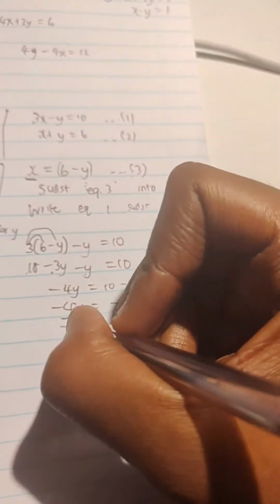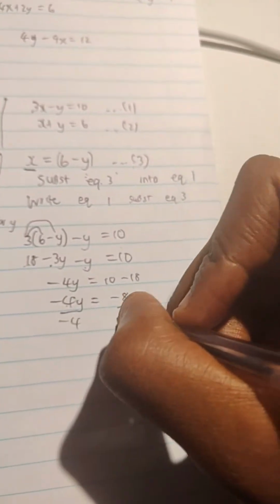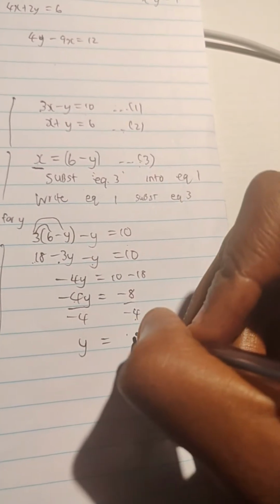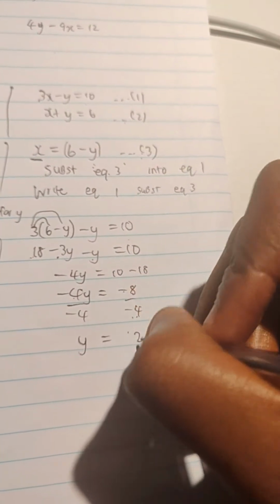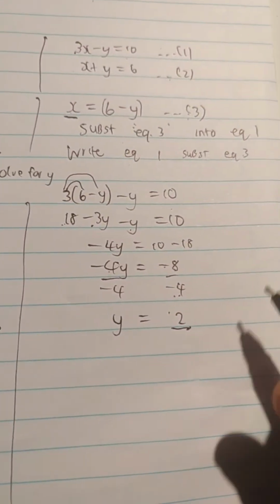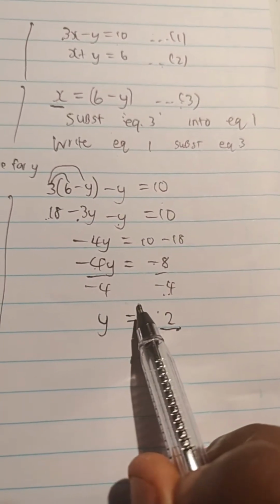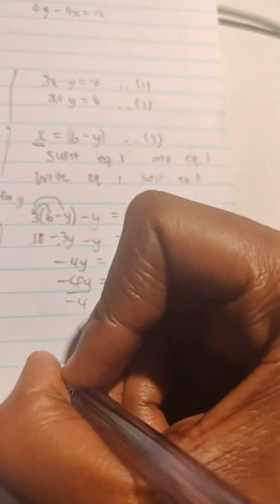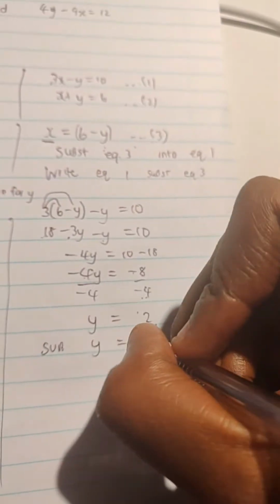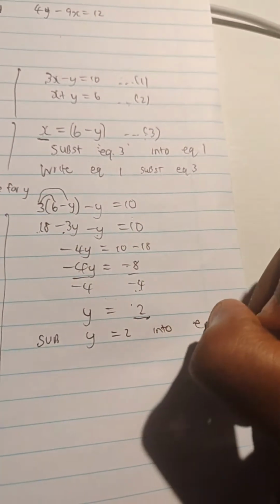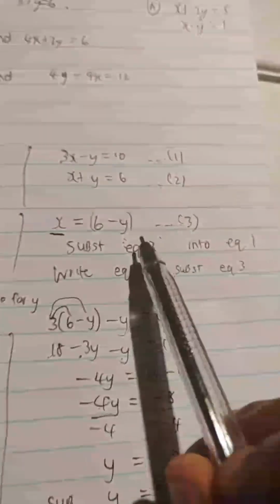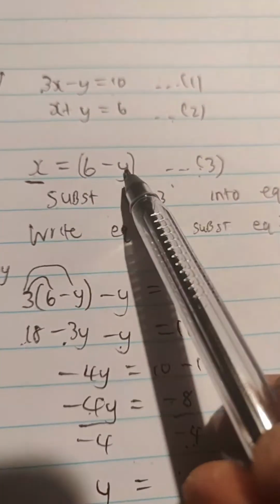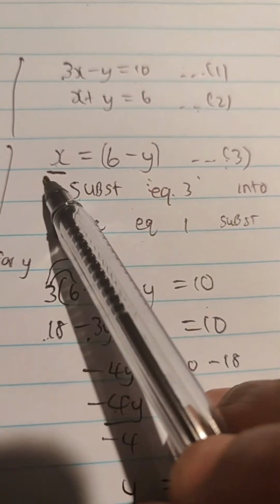Then I divide both sides by the coefficient of y, which is negative 4, which gives me y is equal to 4 goes into 8 how many times? 2 times. Negative divided by negative is positive. Once I get my y value, I need to get my x value. So I'll take my y value, substitute y is equal to 2 into equation 3. It's ready. Equation 3 is ready to accept the y value.